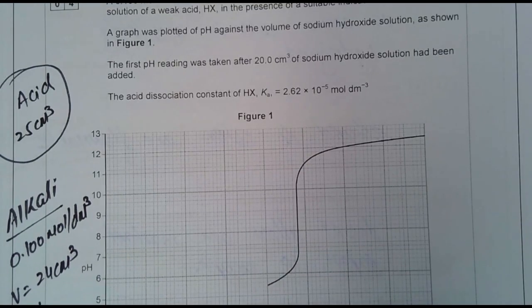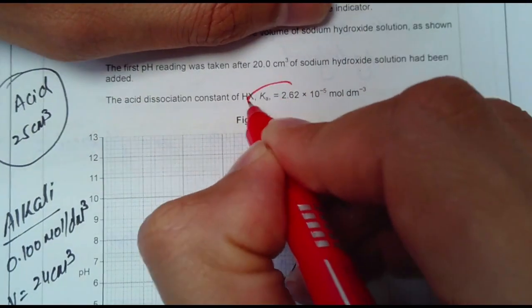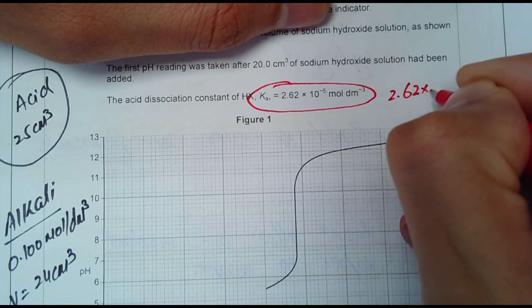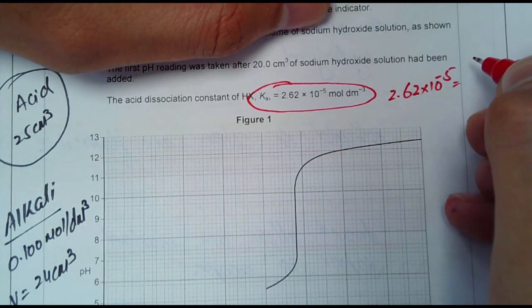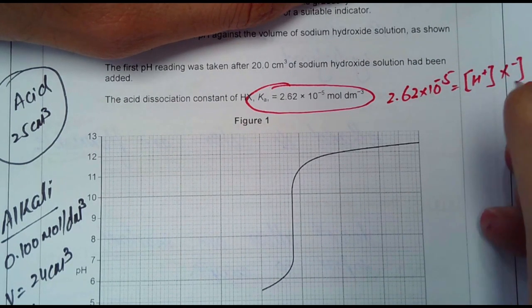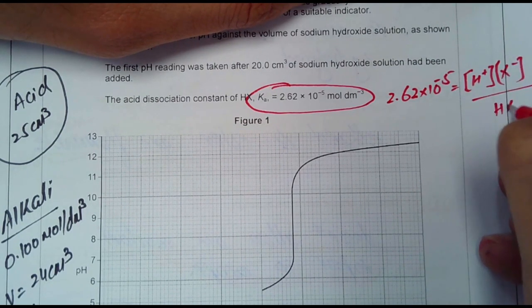Something useful again. In this case, I can say this means 2.62 times 10 to the power of minus 5 will be equal to H positive X minus over HX.